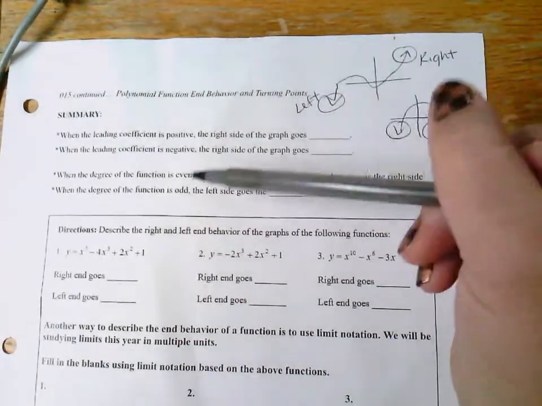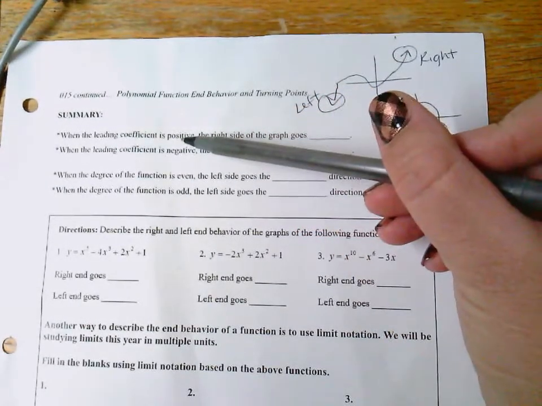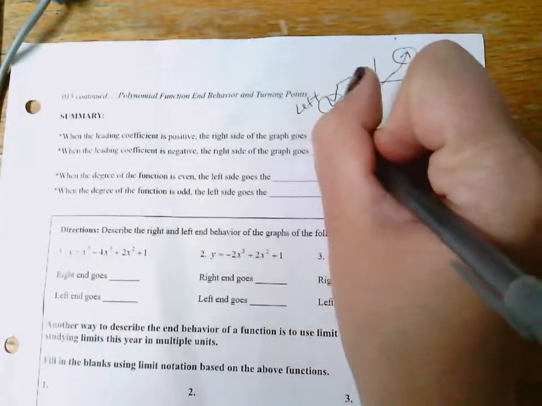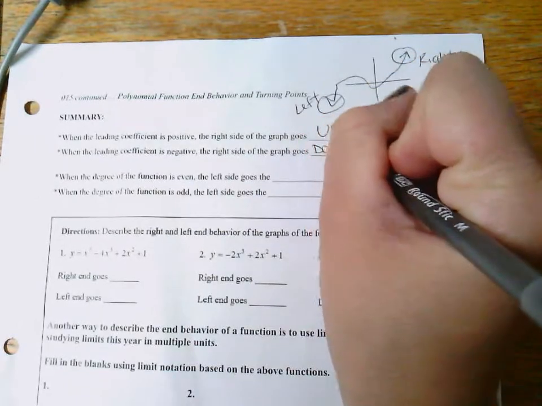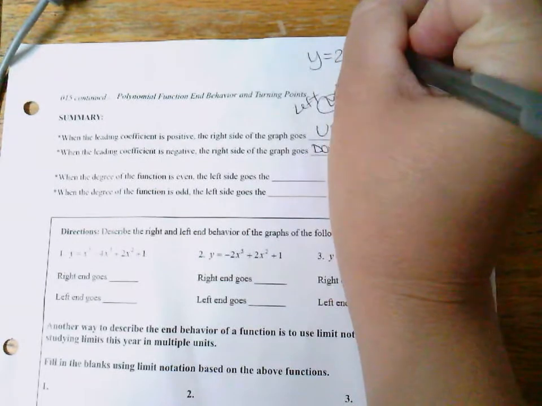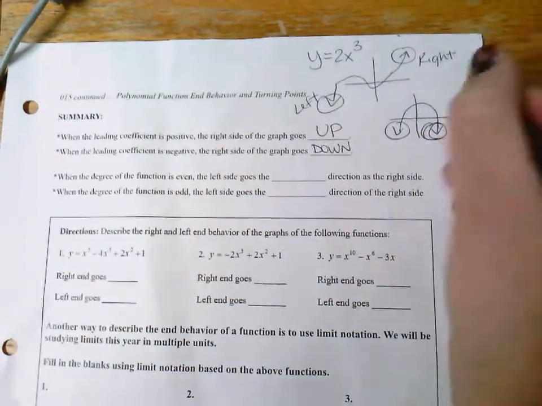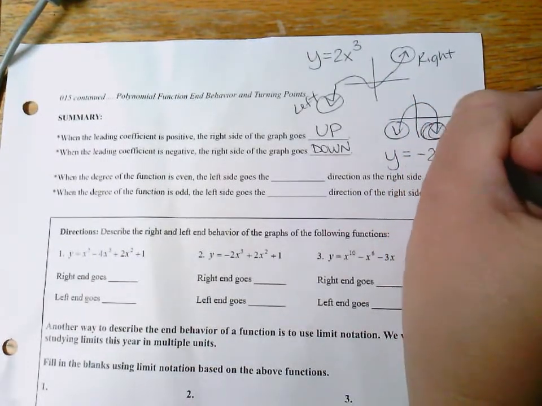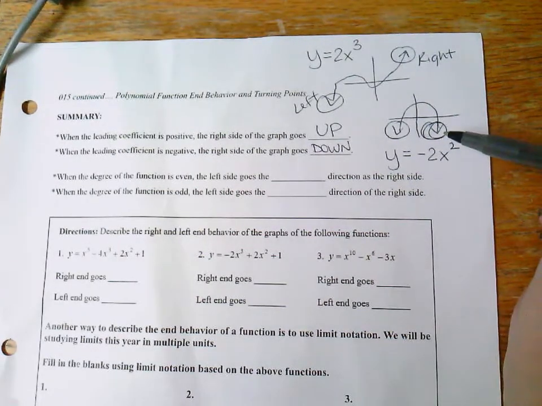So there's actually a rule. When the leading coefficient is positive, the right side goes up. When the leading coefficient is negative, the right side goes down. So this might be a graph of y equals like 2x cubed. 2 is positive, right side's going up. This might be a graph of negative 2x squared. The 2 is negative, so the right side's pointing down.